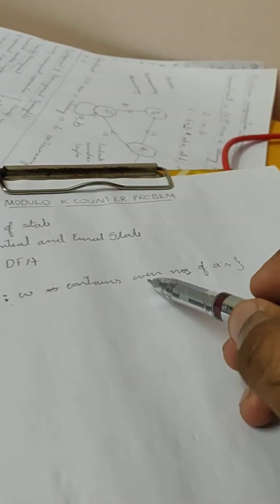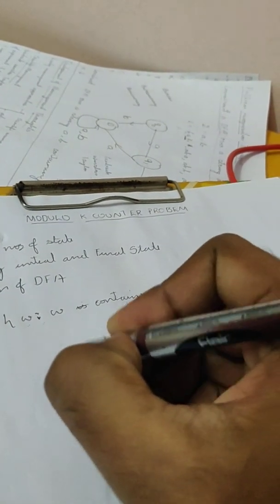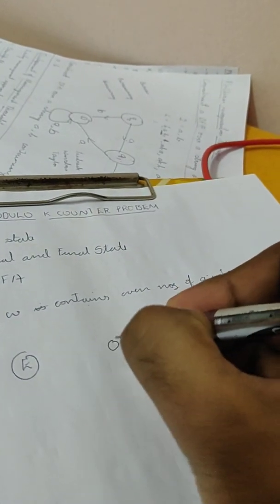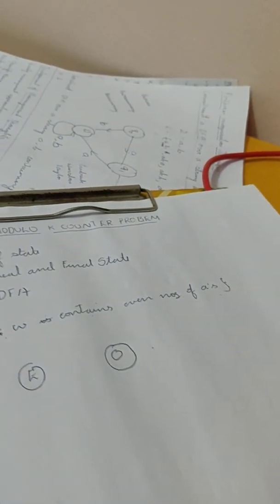Now let's do the problem. What is step 1? Identify number of states. Since there are even states and odd states, there are only 2 states, that is even state and odd state. I have completed step 1, identifying number of states.